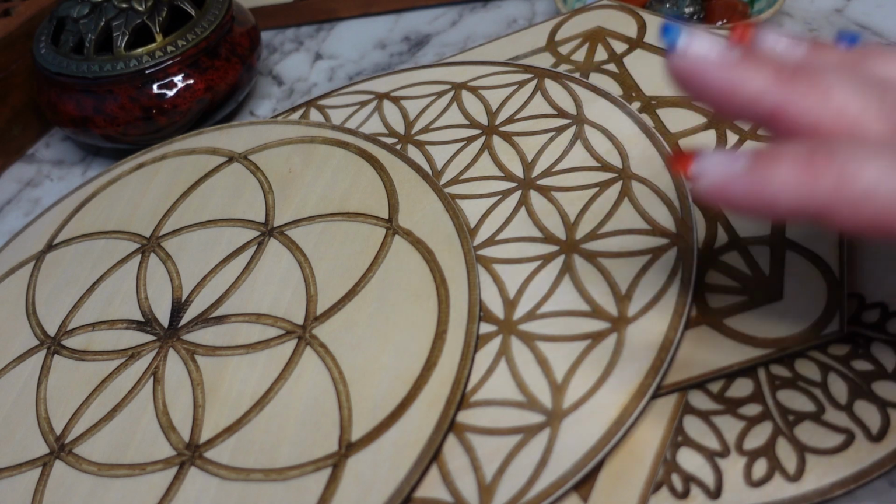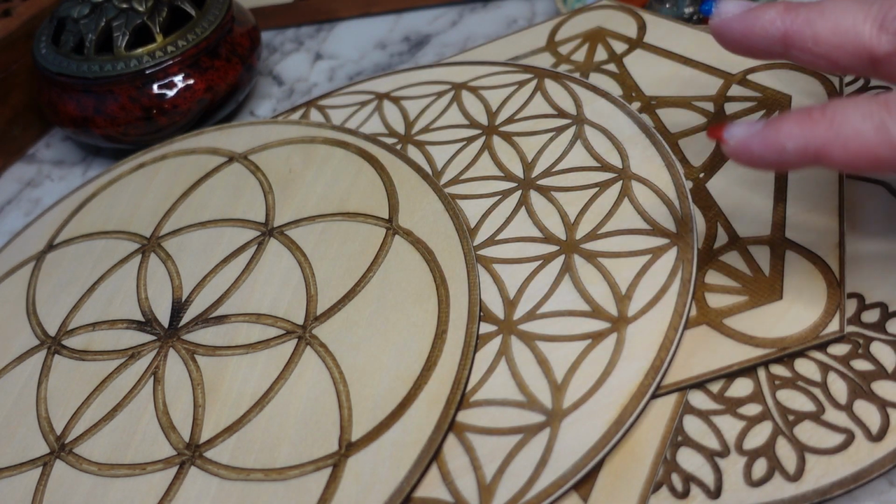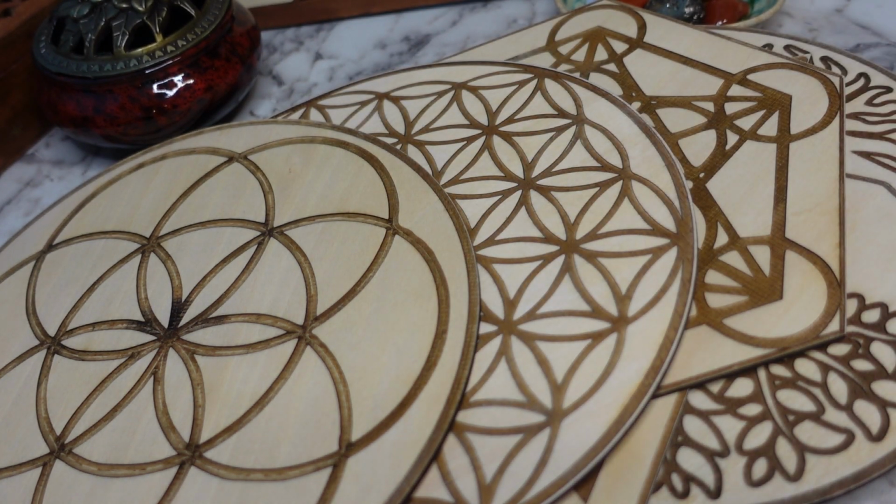So these are on wood. But like I said in the very first video of this series, you can use cloth, paper, check out Pinterest for lots of printables and PDFs. They have tons. Wood, tile, you can draw it yourself. You can have it not drawn out at all. You don't have to use these either. You can just lay your crystals out however you feel.